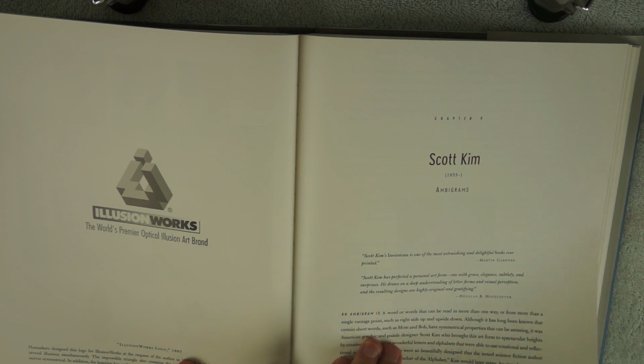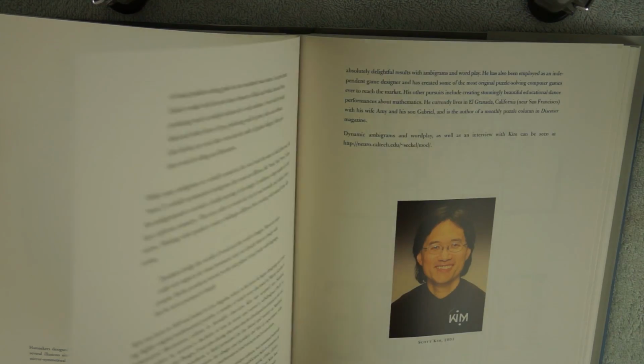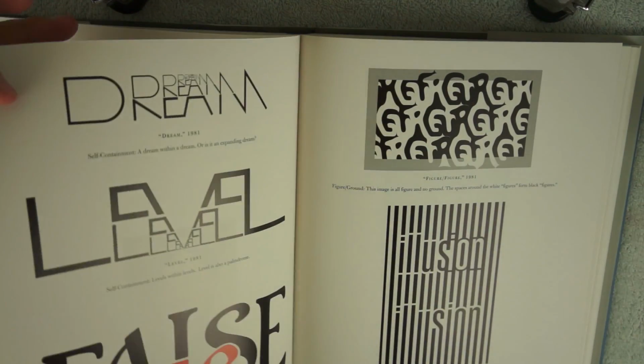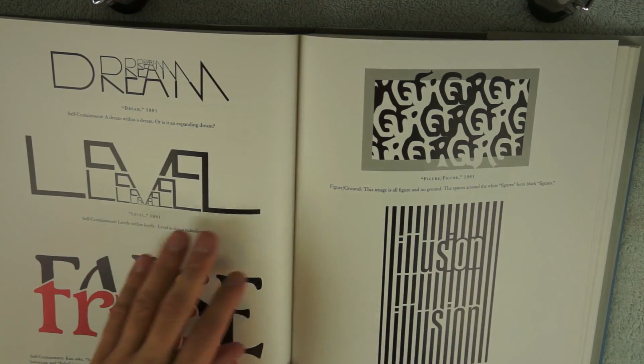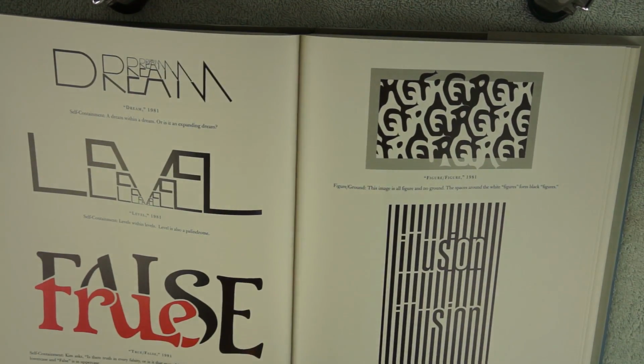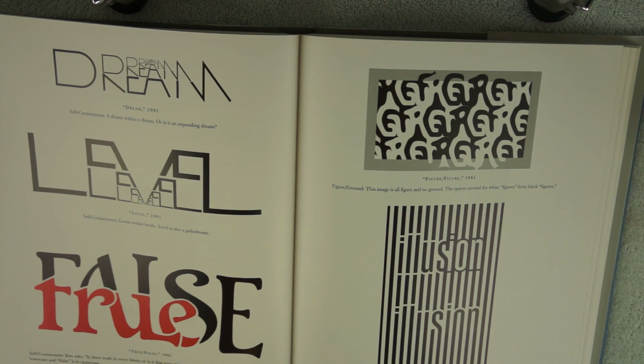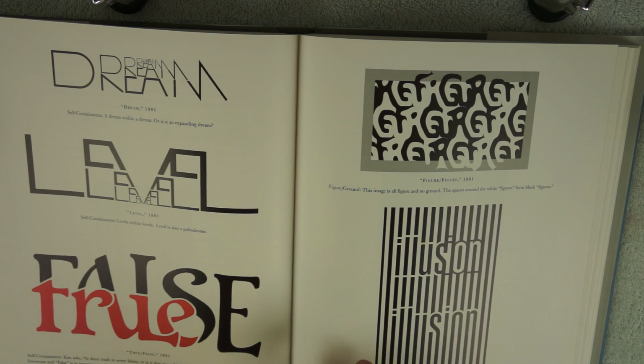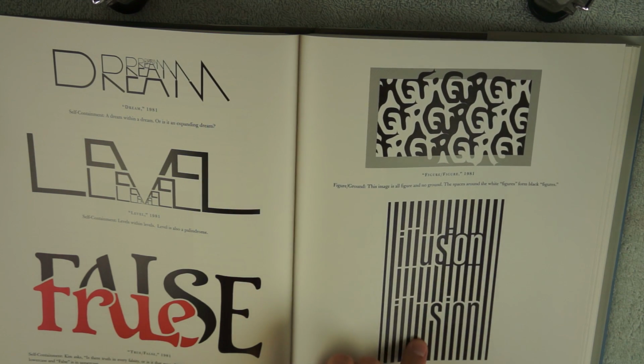Scott Kim, there's a name I can pronounce. And this is much more of a graphics designer perspective. We have the words false and the words true put together. The word illusion.